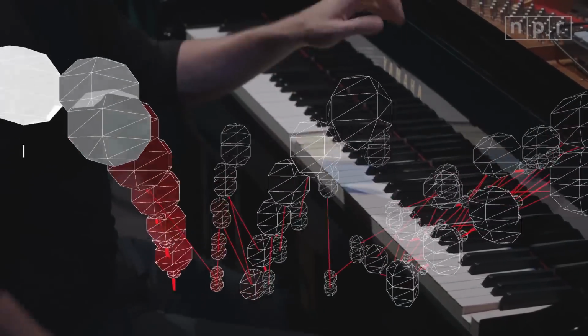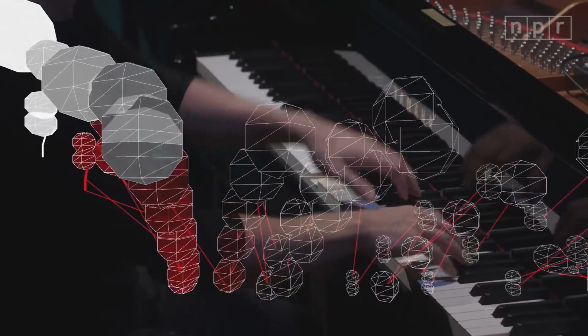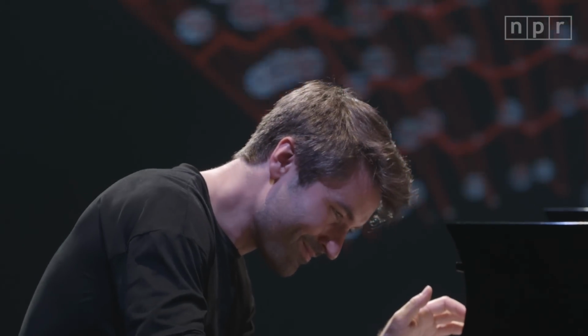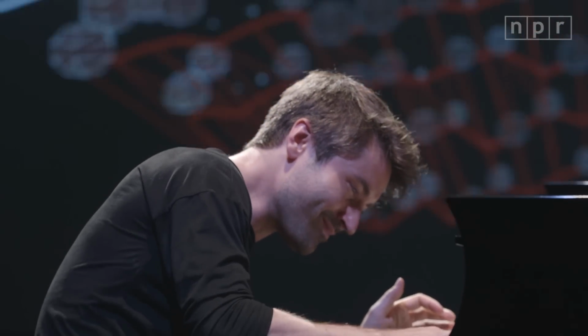I'm creating music with these algorithms and with the piano that I can honestly say I wouldn't be able to make any other way. And more to the point, I think it's about creating an experience for me as a performer that's all about improvisation.